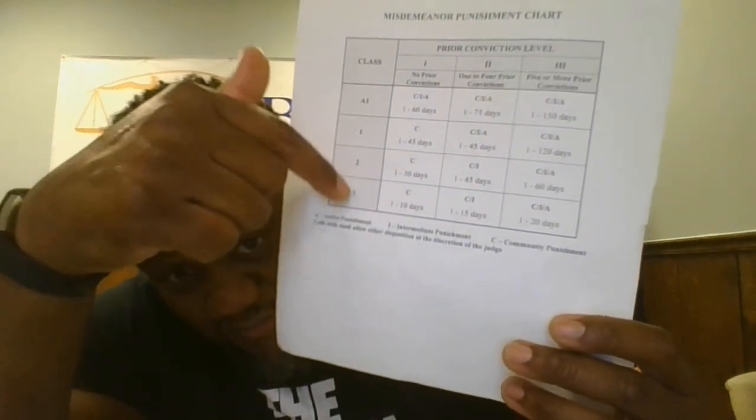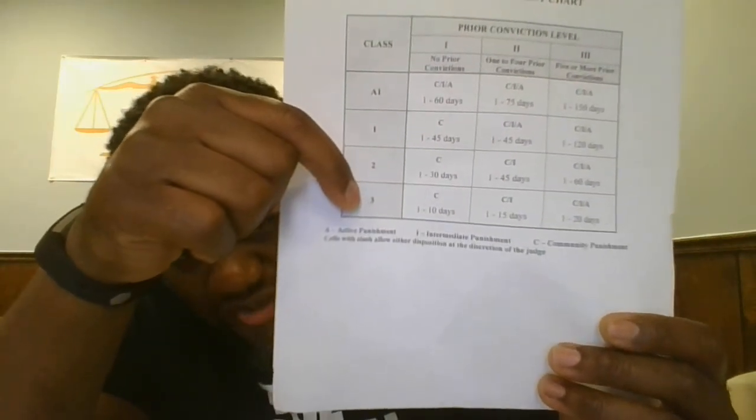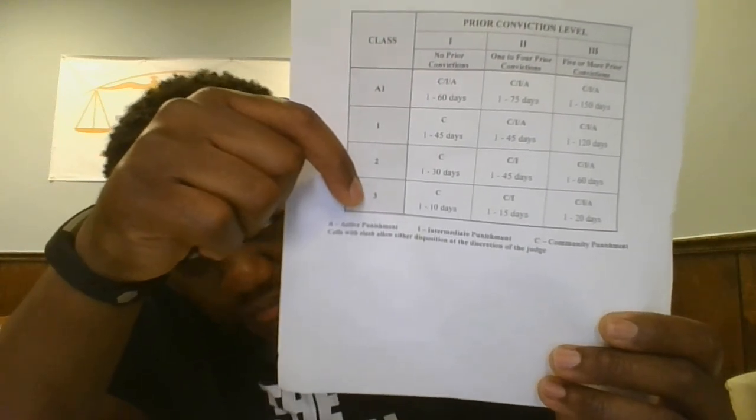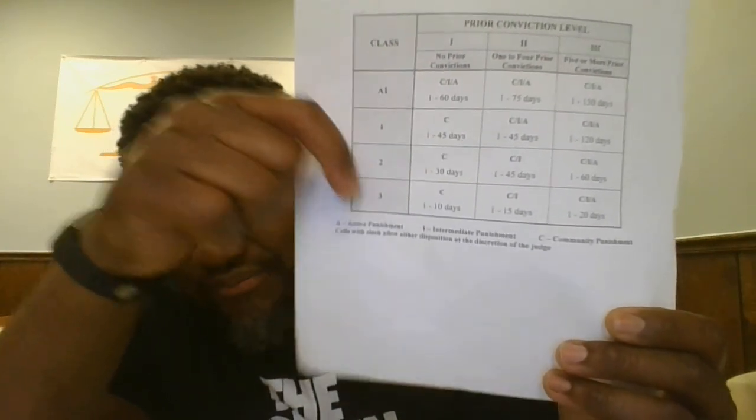Now, if a person is convicted of a class 3 misdemeanor, and that would be the lowest level misdemeanor, it would be simple possession of marijuana. So marijuana less than 1 1/2 ounce. A small amount of marijuana. Like they got a blunt in their pocket, they get arrested and they get convicted. That is the lowest level misdemeanor. Actually, right under level 3 would be like a traffic infraction. So it's very low.